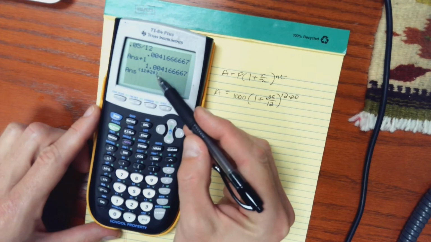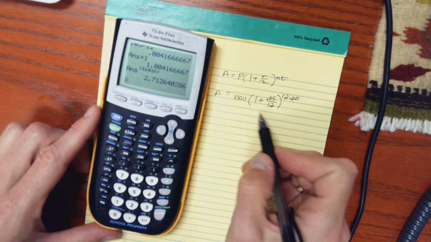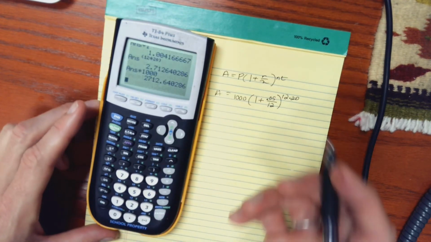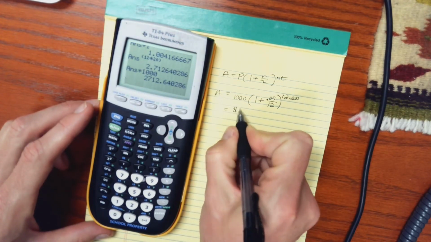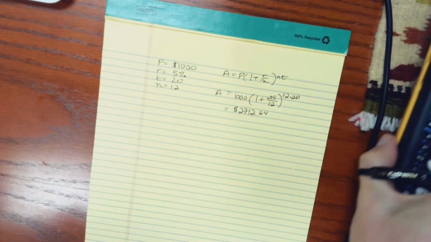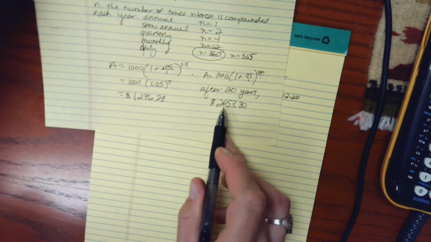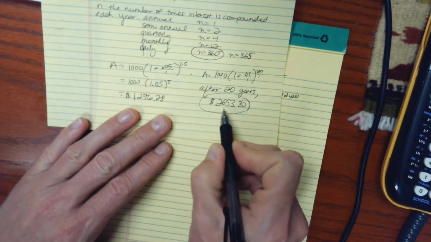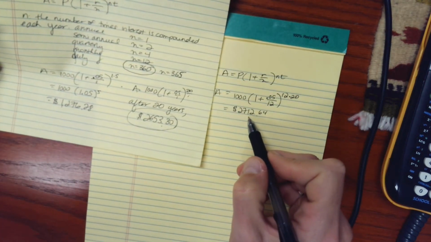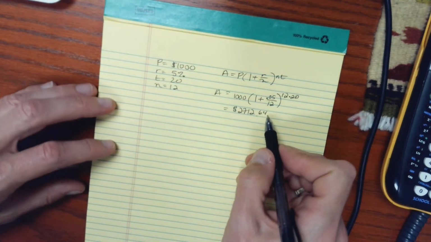So I'm putting parentheses around that, the 12 times 20, evaluating that, and it's 2.7126 times the $1,000 principal, and I end up with $2,712.64. So when I compound monthly, I end up with over $2,700. Now, this is a reminder, compounding annually, we had $2,653. So a good $50-some extra if we compound monthly.